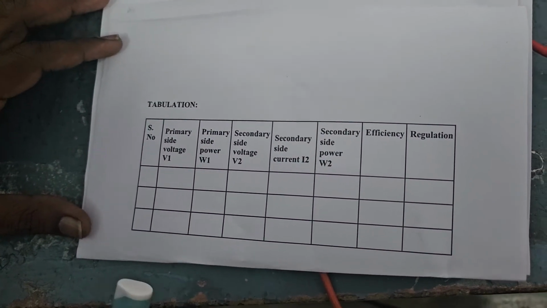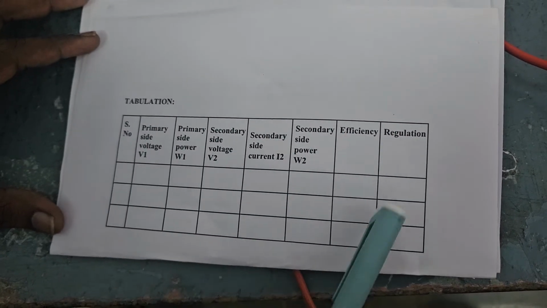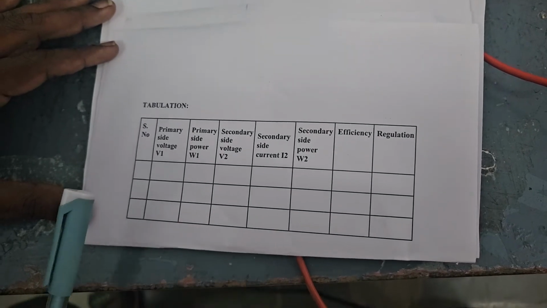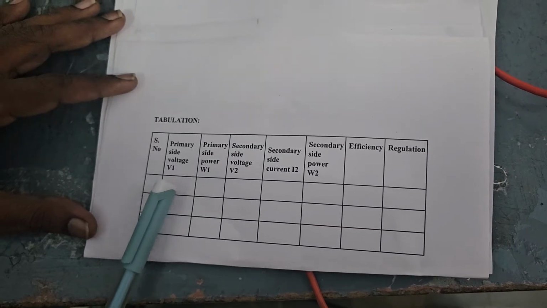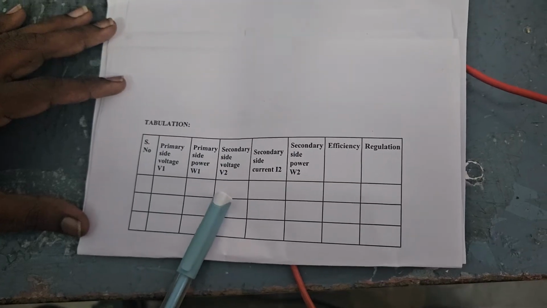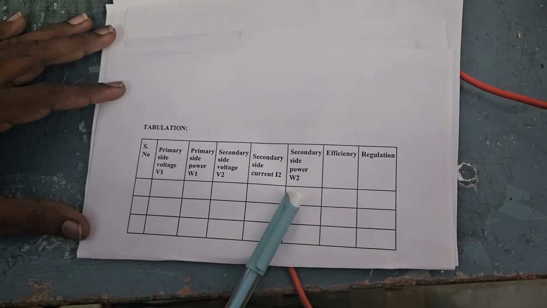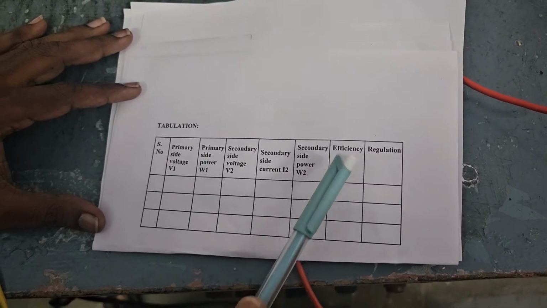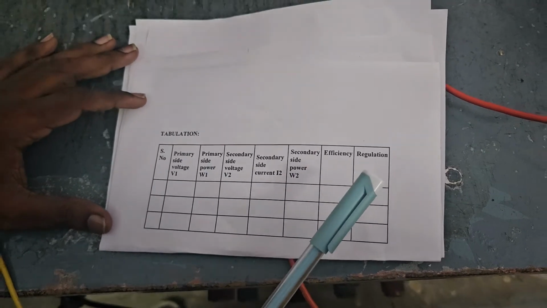Now we will see how we are going to perform the experiment. This is the table where we are going to mark all our experimental data. By doing this experiment, you need to measure the primary side voltage and primary side power, which is equivalent to input power, then secondary side voltage, secondary side current, and secondary side power. The secondary side power is the output power, and with this data we have to get efficiency and regulation. Now let's get into how to perform the experiment.